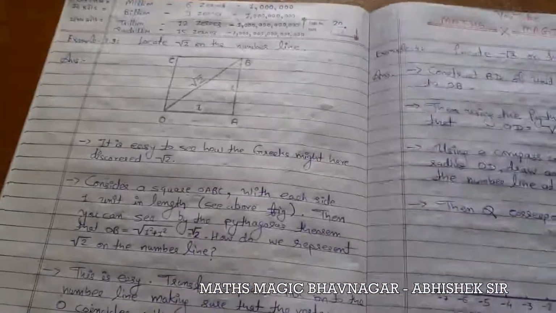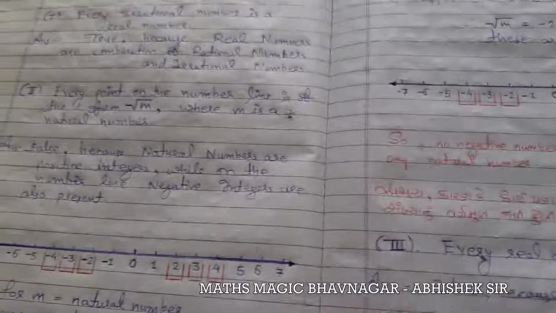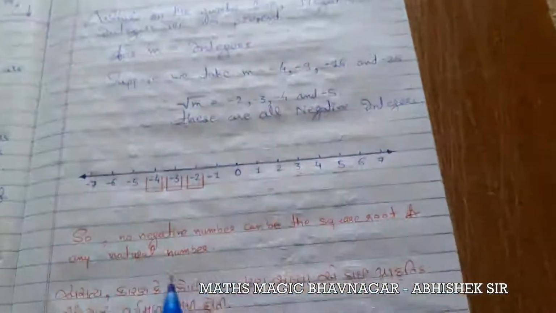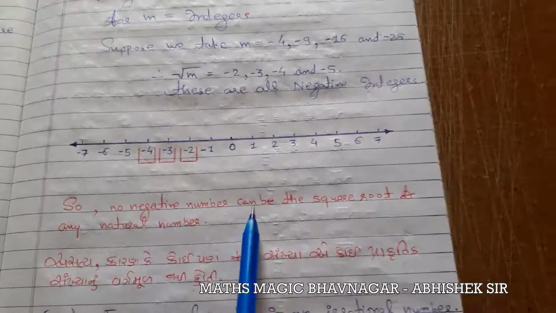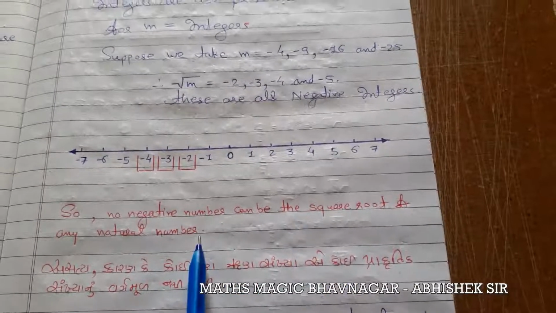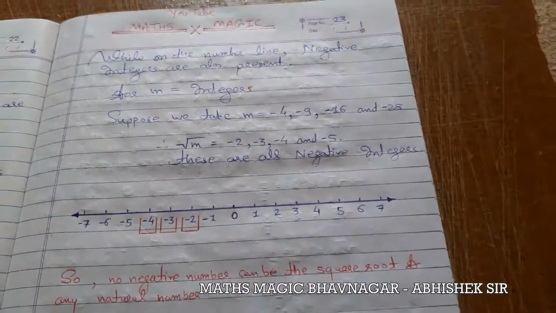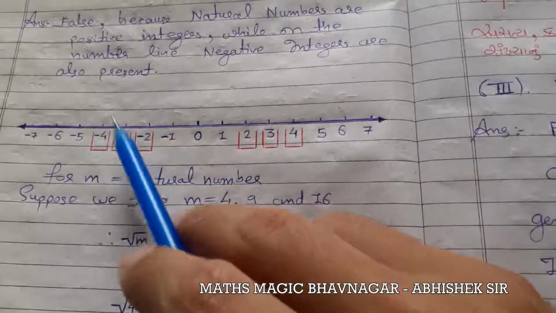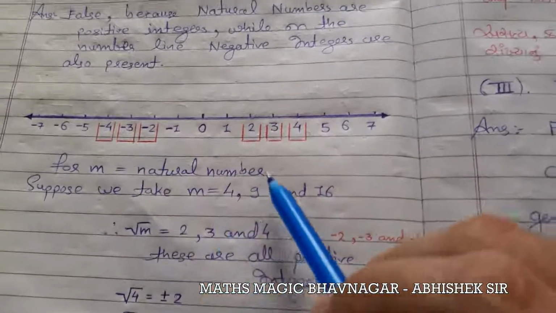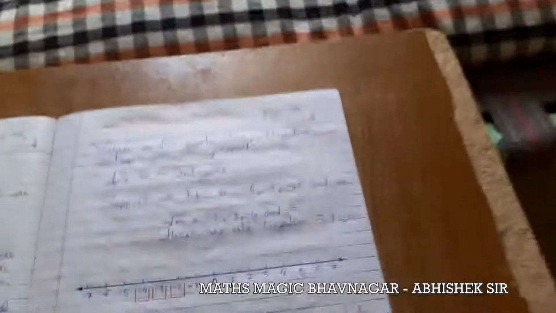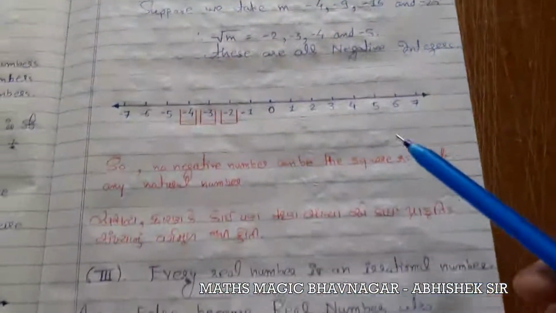We will consider only positive. That's why here the answer is false. No negative number can be the square root of any natural number, because negative numbers are also present on the number line. So here the answer is false for this chapter.